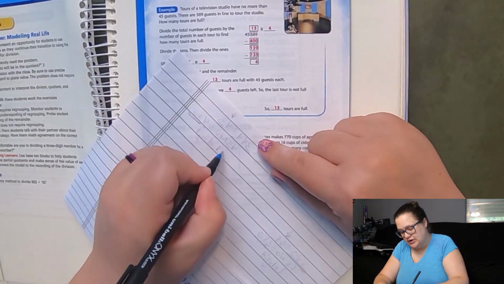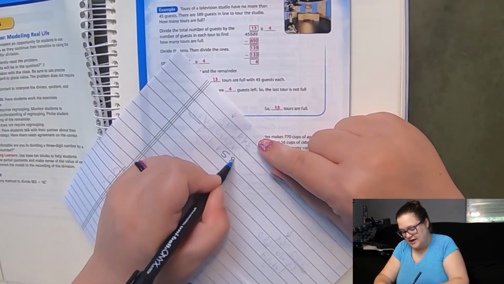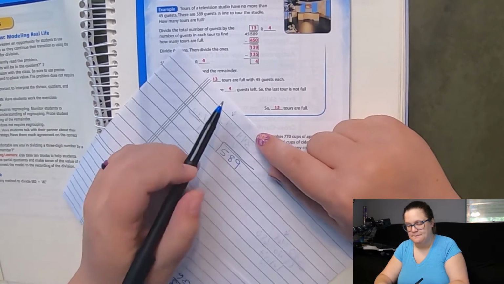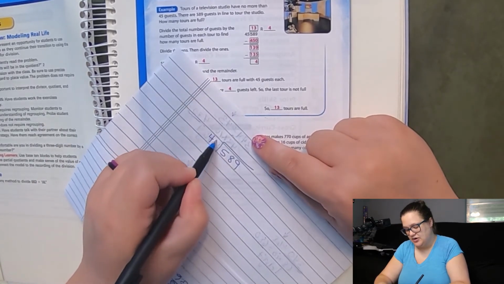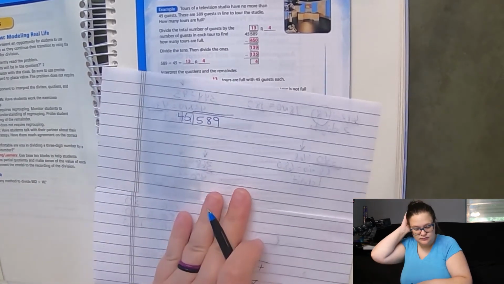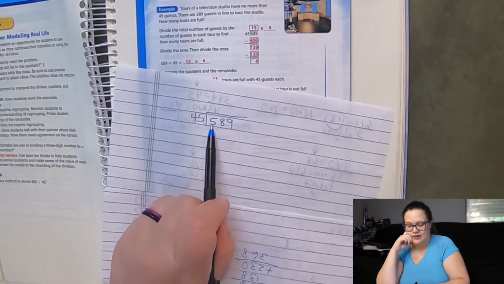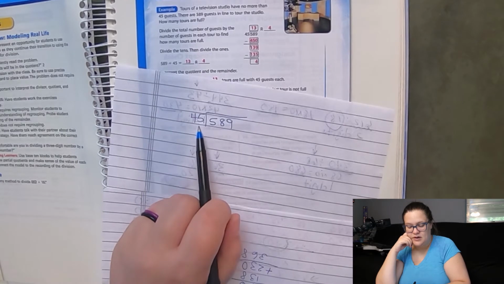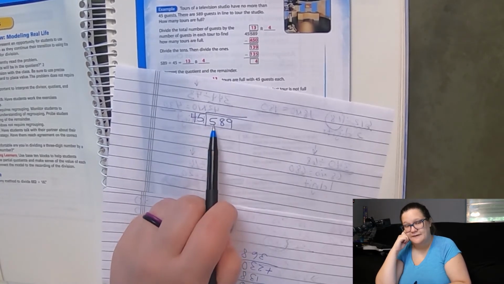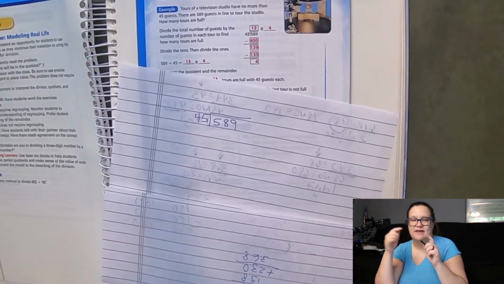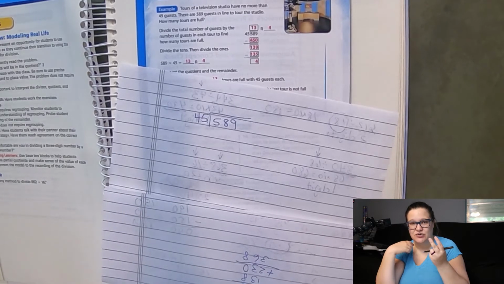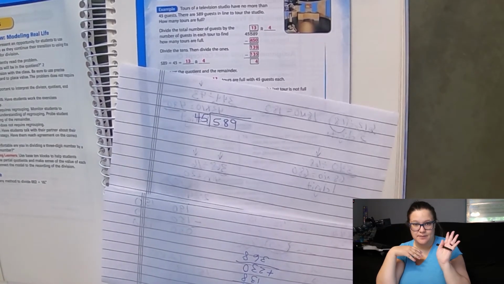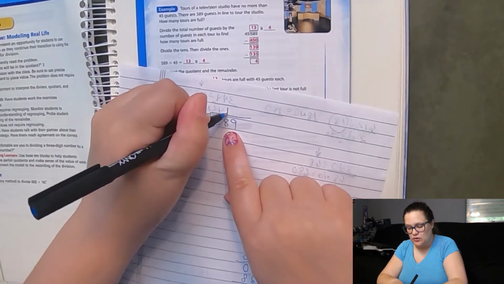So the total number, 589, that's how many are in line, divided by how many are allowed on each tour. Okay, 45 cannot go into 5. So our first digit's going to be here in the tens place. 45 can go into 58 one time, because if you multiplied 45 by 2, you get 90, which is too big, right? So it can only go in one time.